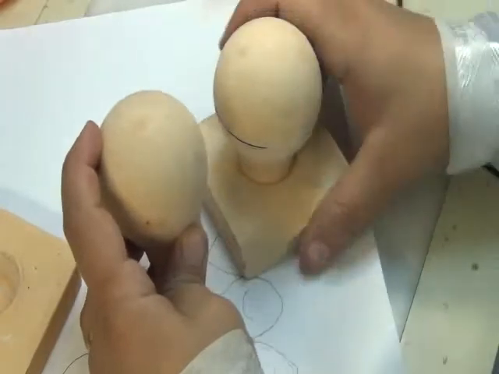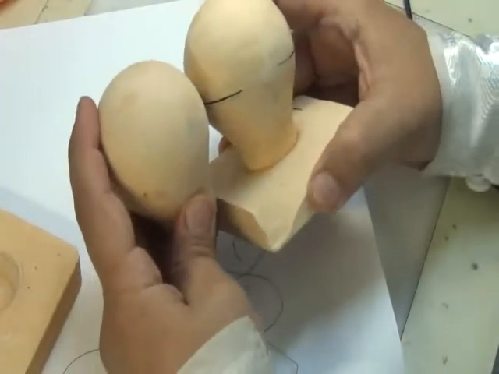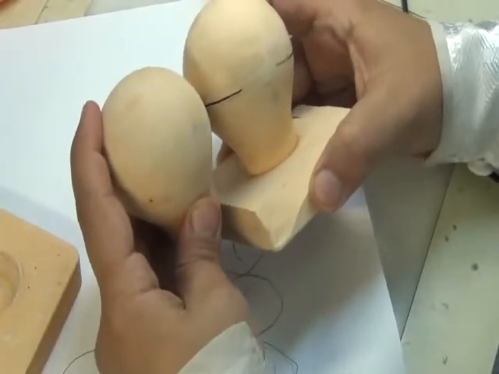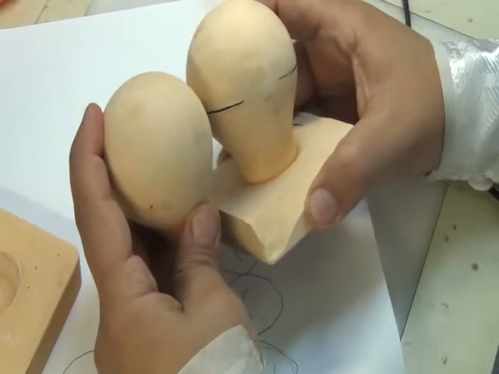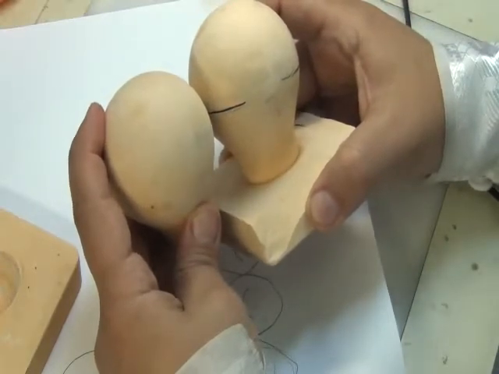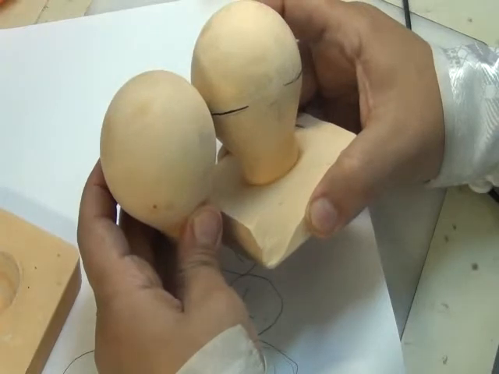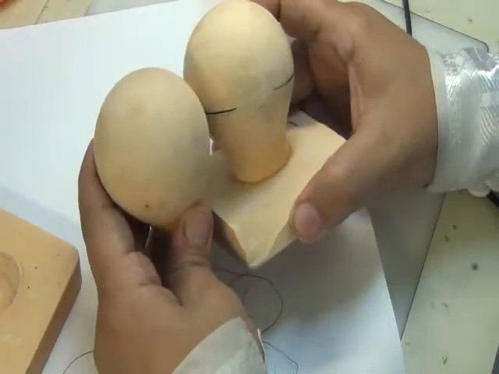It's not a point contact as with these circles. These are actual circles, so we only have point contact. But with teeth, we have an area. It's more like an area, so we have some flat parts of the tooth. But this is to show you the idea.